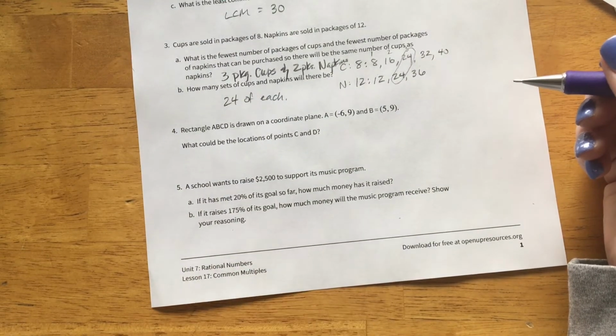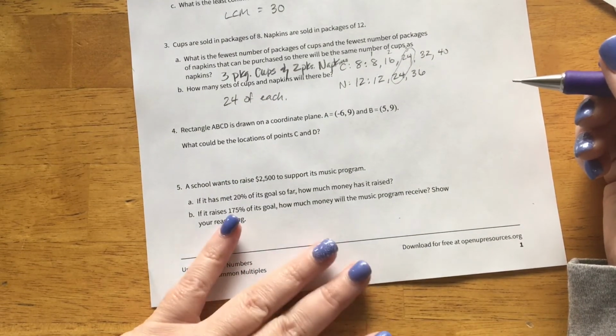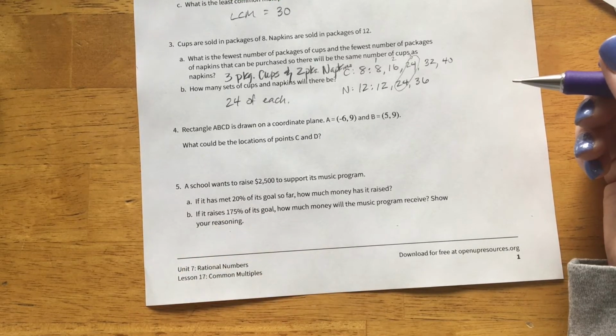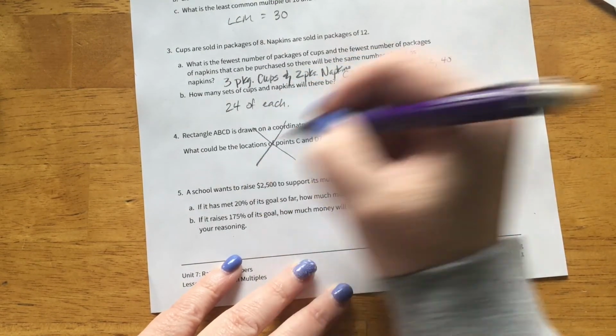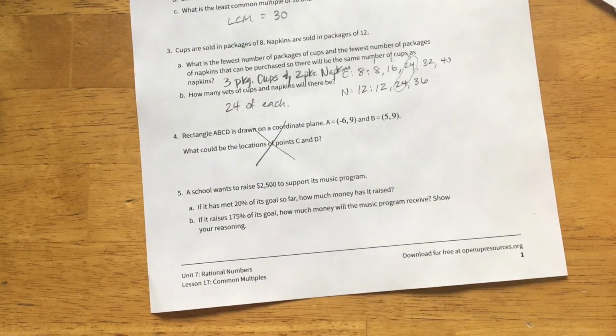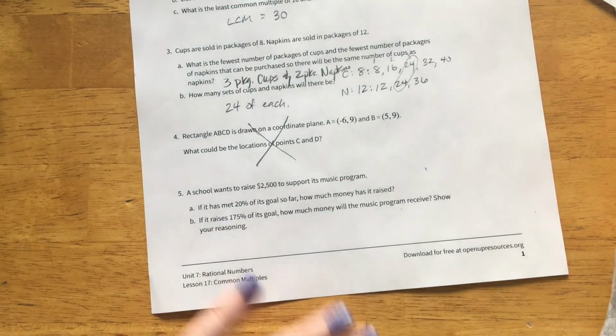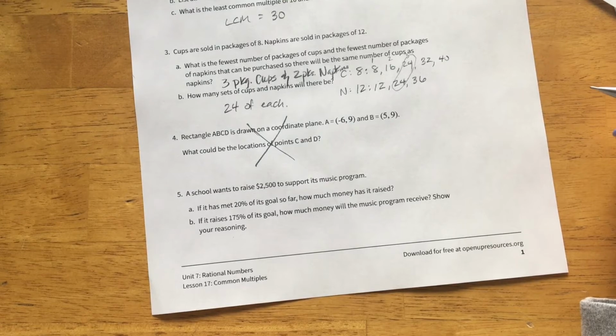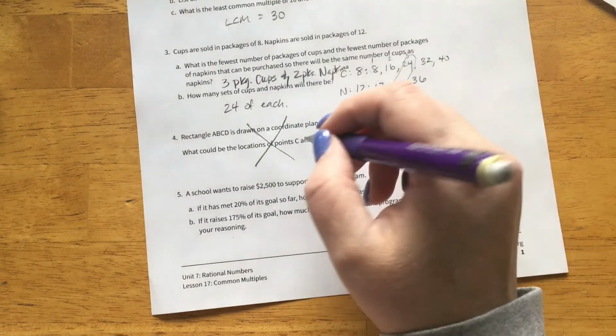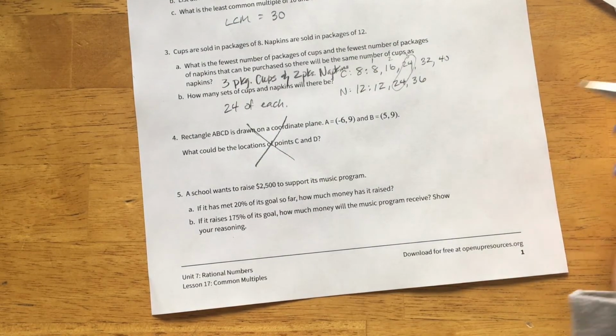Number 4. Rectangle ABCD is drawn on the coordinates. Okay, you know what? We're going to throw out number 4 because this is one of the problems from a lesson that we skipped. So everybody put a great big X through number 4. And hopefully you noticed in Canvas that this was one of the ones we were not going to do because we skipped those lessons. Okay? All right, here we go.